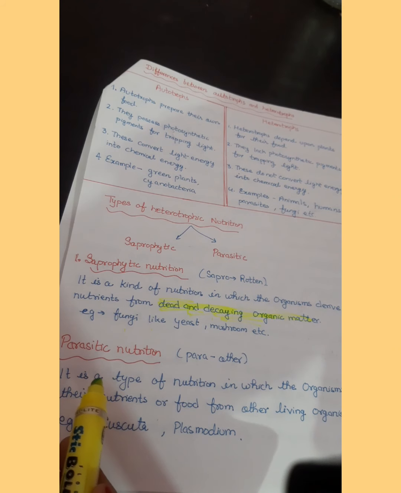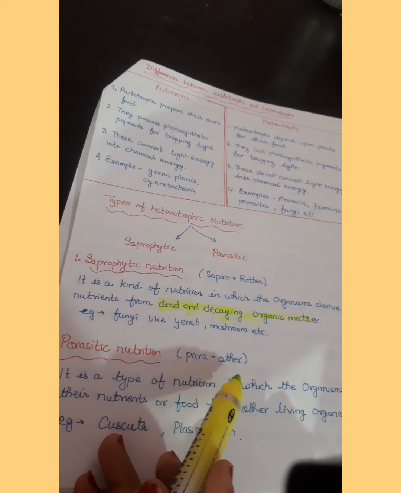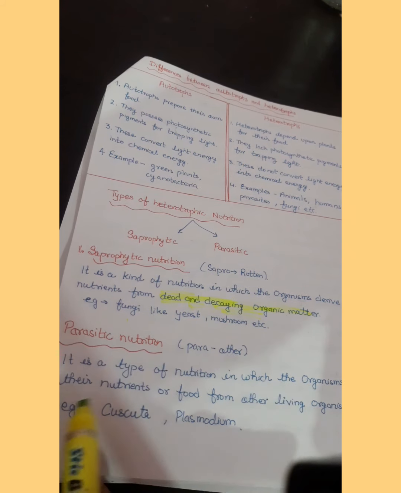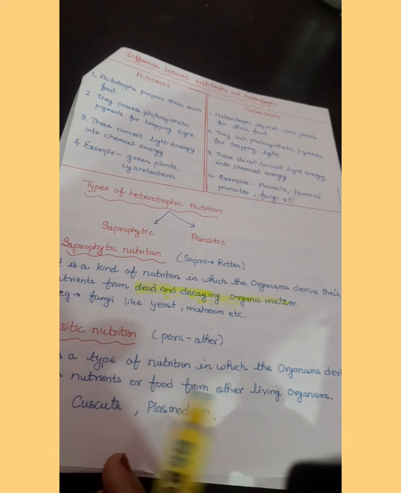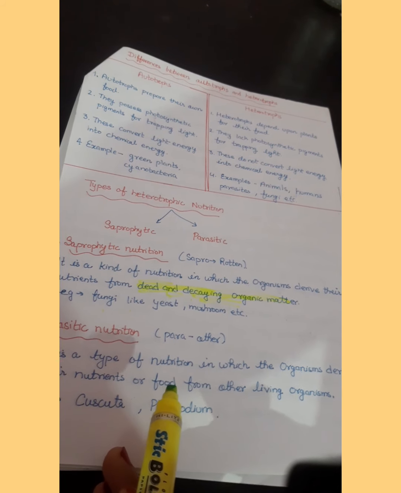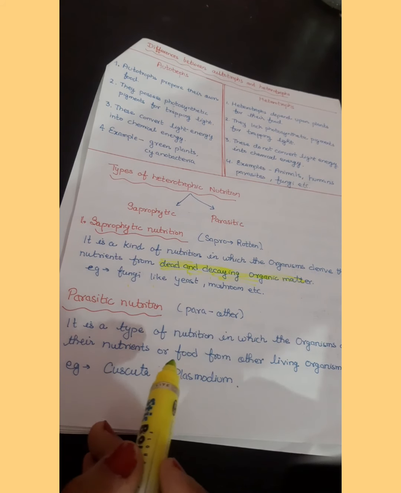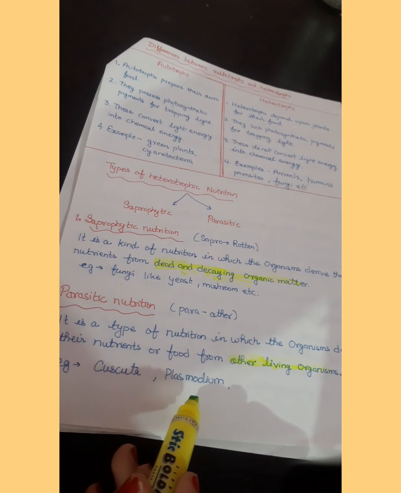The next type of nutrition is parasitic nutrition. The word para means other. That means the nutrition in which an organism derives its nutrition or food from another living organism. They do not get their nutrition from dead organic matter, whereas they get it from other living organisms, like Cuscuta and Plasmodium.